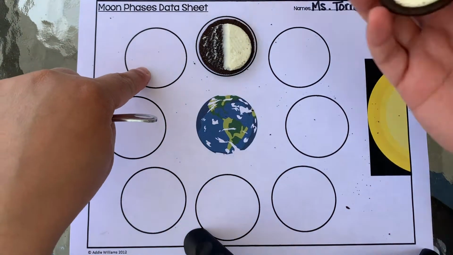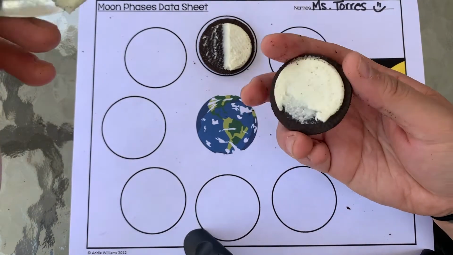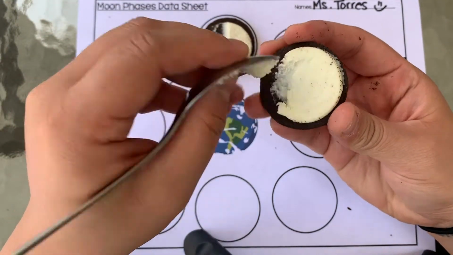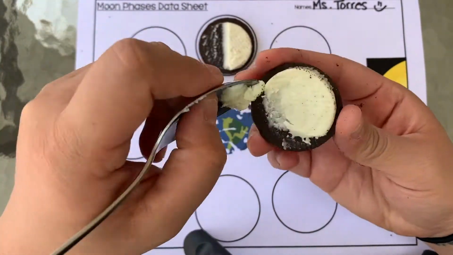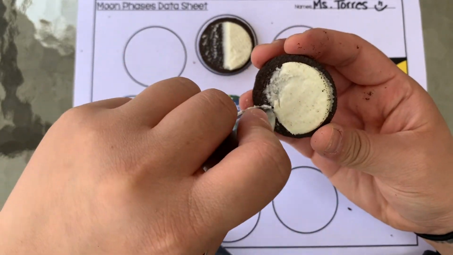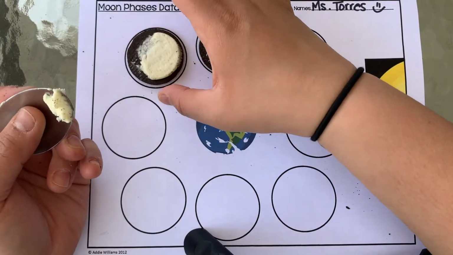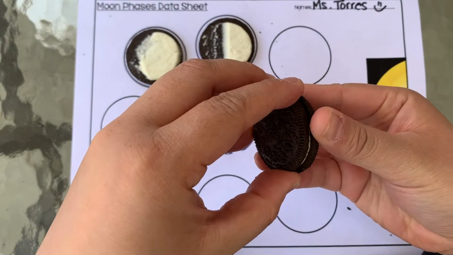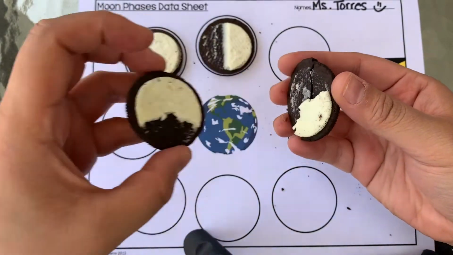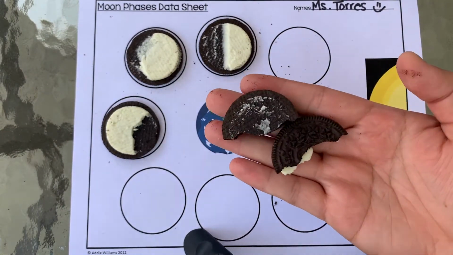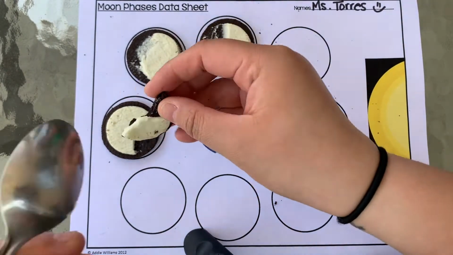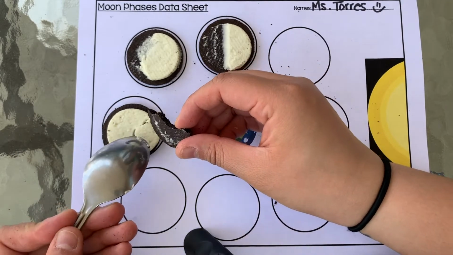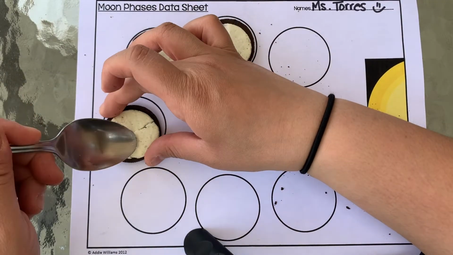Now moving on to my waxing gibbous, I am going to scrape some of my cream filling to show that it is getting bigger. This is my full moon. I'm going to leave all of the cream filling on to show that it is fully lit. I had a little cookie catastrophe there, but it's okay because I'm just going to add it on there and press it in.